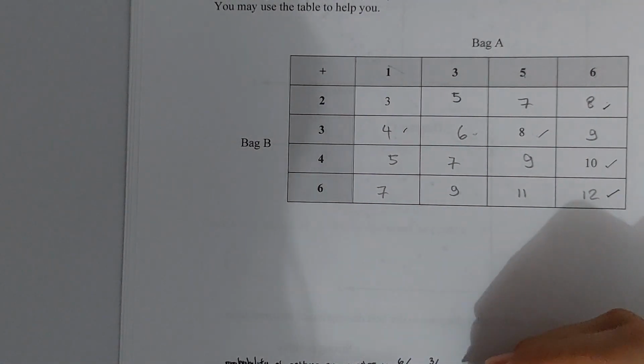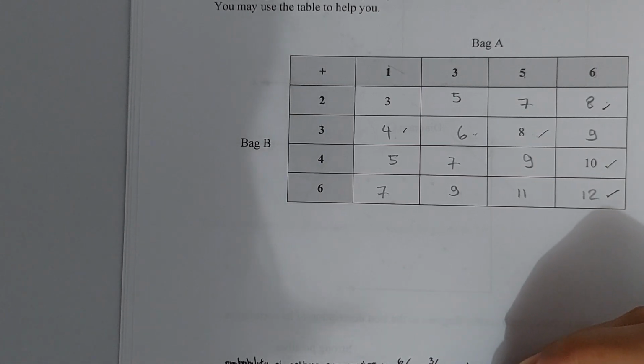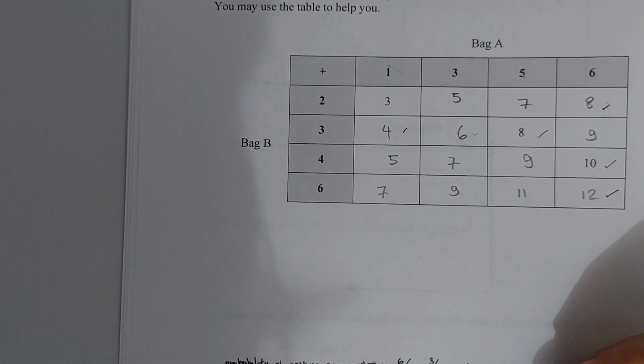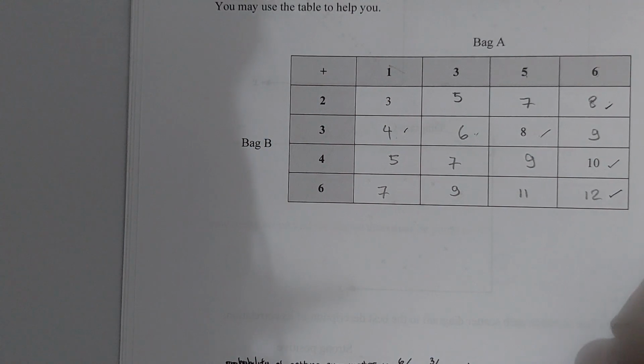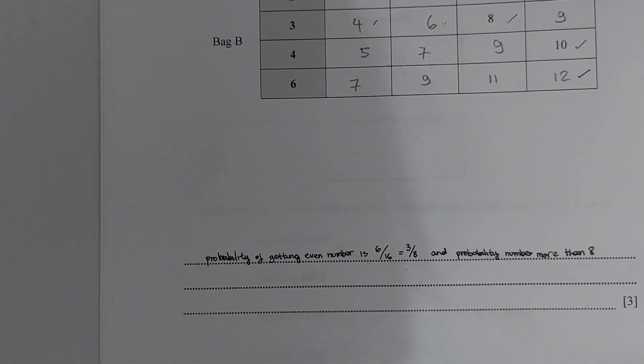And then the probability of a number more than 8, like this, yeah, we will check it: more than 8, it will be 1, 2, 3, 4, 5, 6, right?